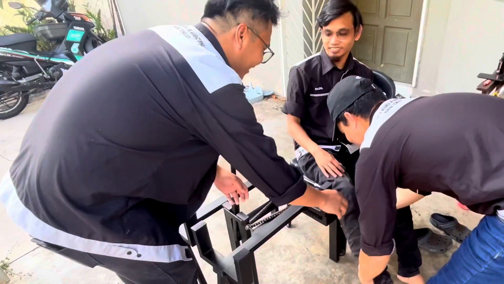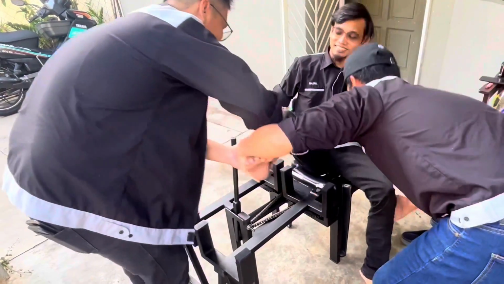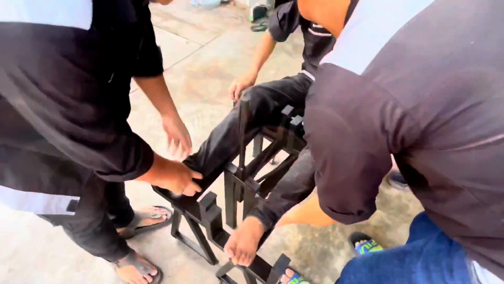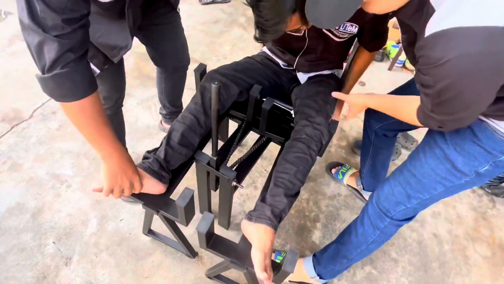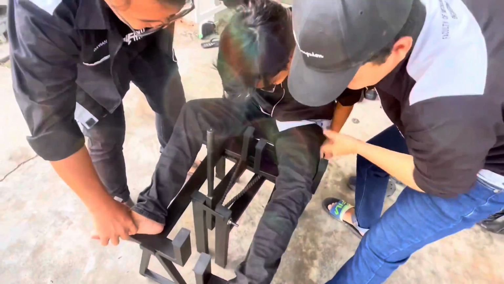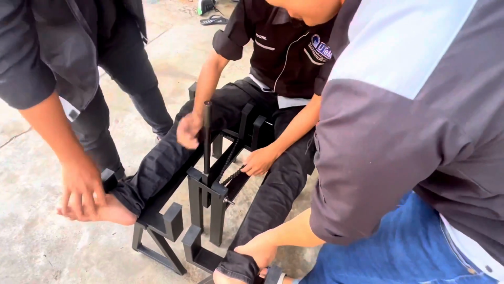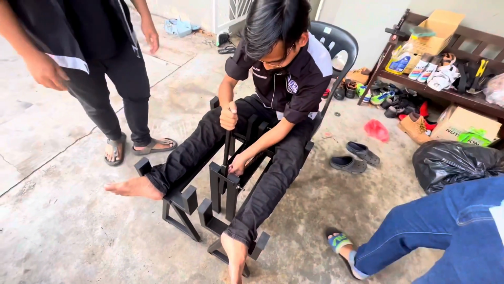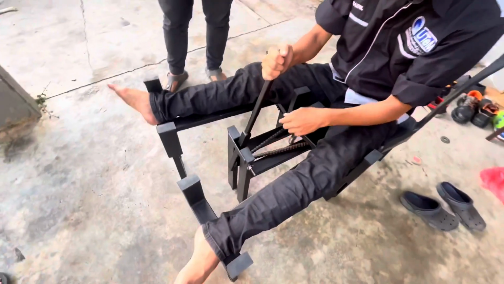Okay, this is the demonstration of how the male patient uses the assisting device. The physiotherapist can help the patient to sit on the chair if it is difficult for the patient to do it by himself. Okay, let's see how the mechanism looks like.